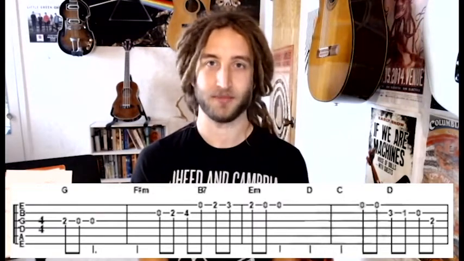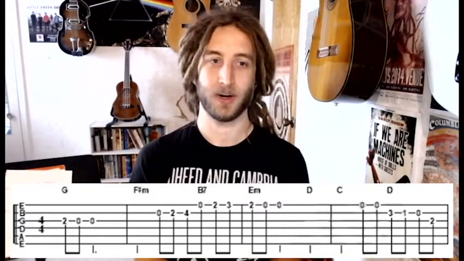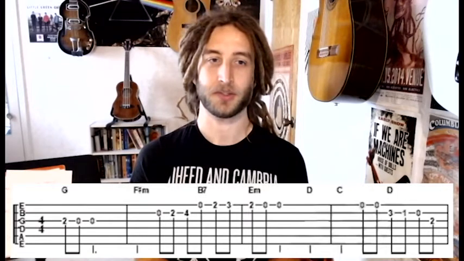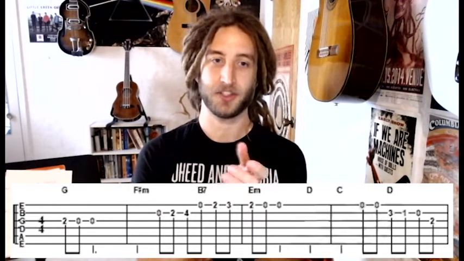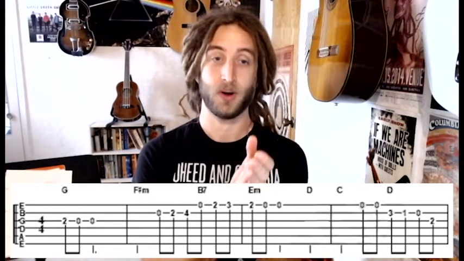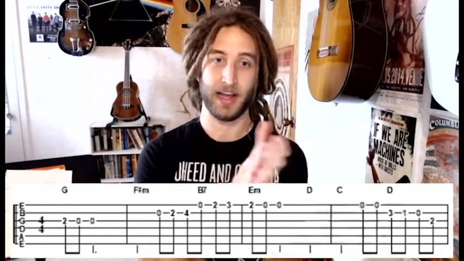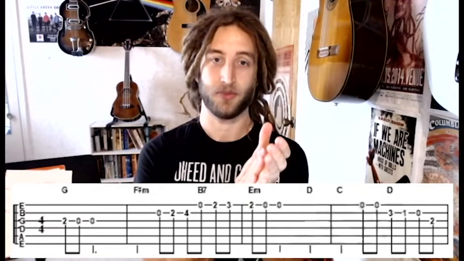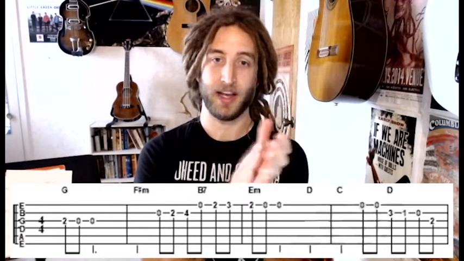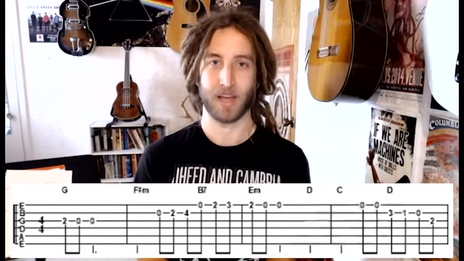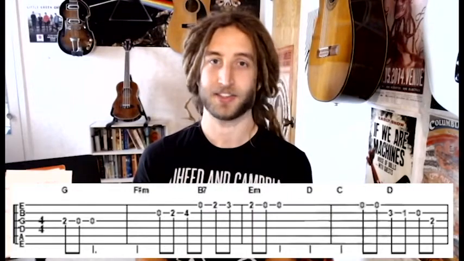So let's start up our metronome at 70 beats per minute. 1, 2, 3, 4. 1 and 2, 3, 4. 1, 2 and 3 and 4 and 1 and 2, 3, 4. 1, 2 and 3 and 4 and. Excellent work. If you had trouble with that, let's go back and try it again, maybe at a slower pace.